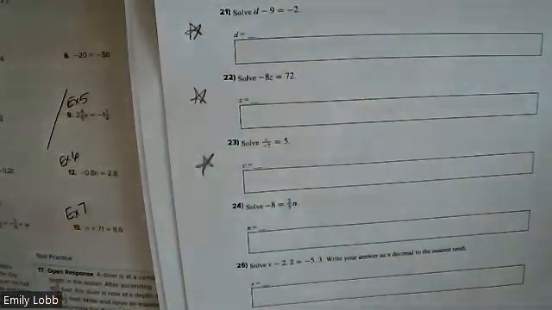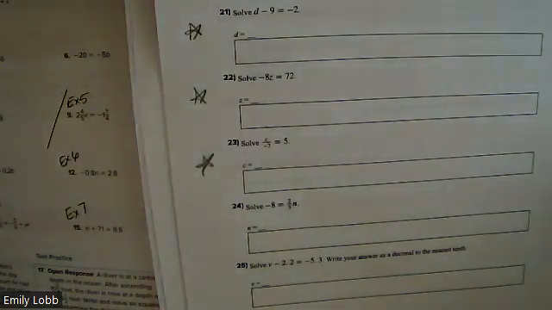So finish up 6-1 reinforce. That puts us at some practicing of 1-step equations tomorrow.